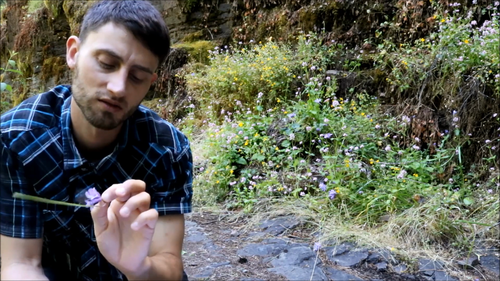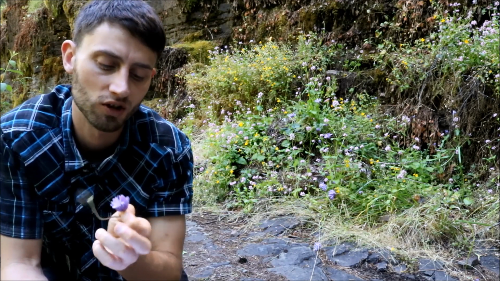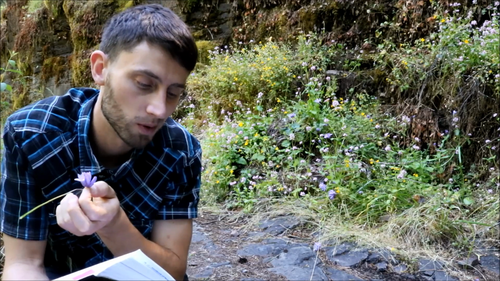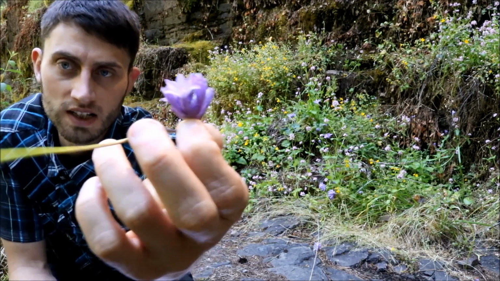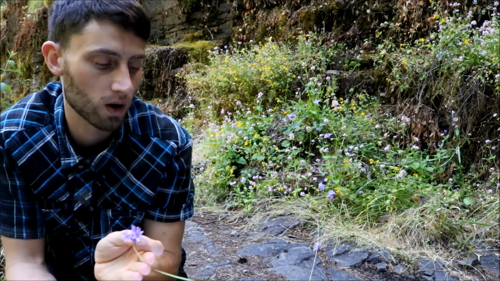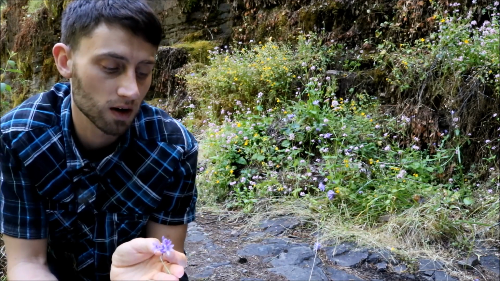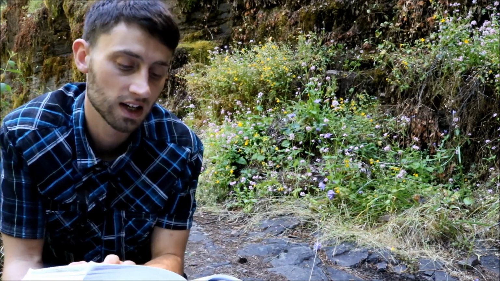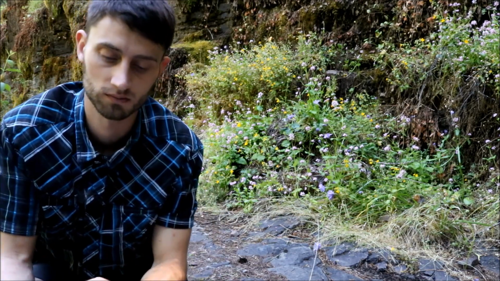They're pretty much all one glob at the base. So I'm going to say that that's not an open umbel. This is clearly very dense, and that is what the next question, 13b, says: inflorescence a dense umbel. That gives us our genus Dichelostemma.